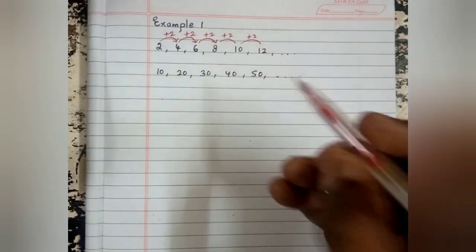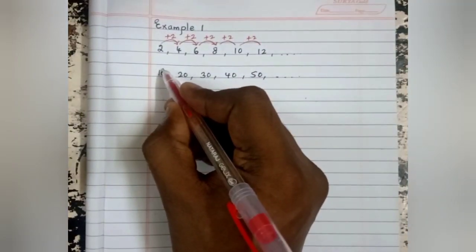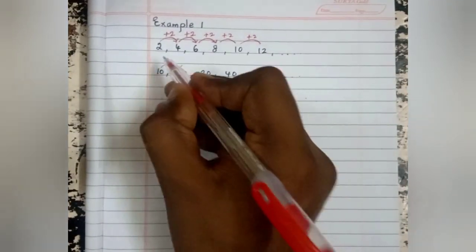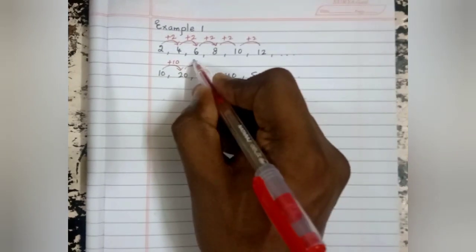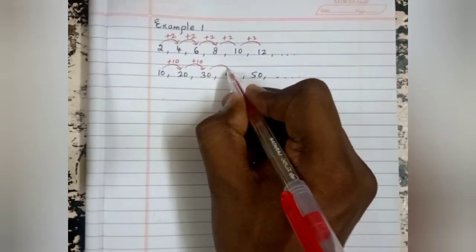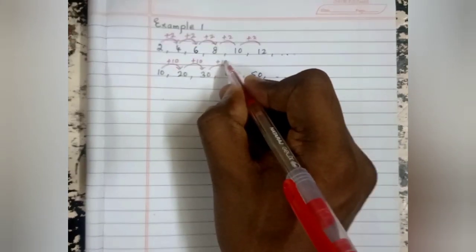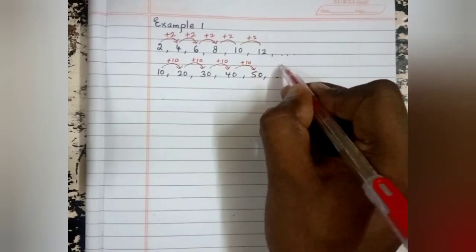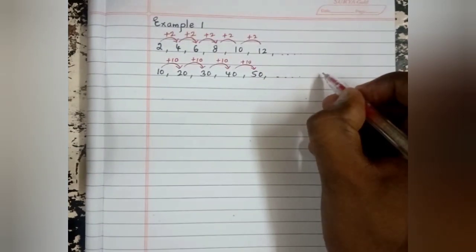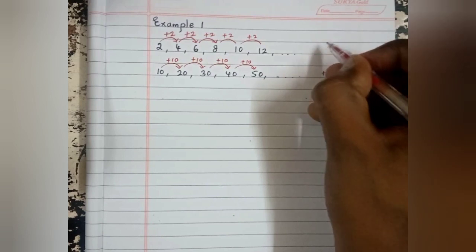In the same way, what is the rule applied for the second pattern? Again I have added plus 10 to get the next numbers. The rule I followed here is adding plus 10 to get the next number.